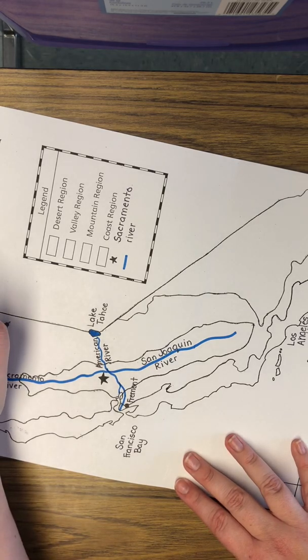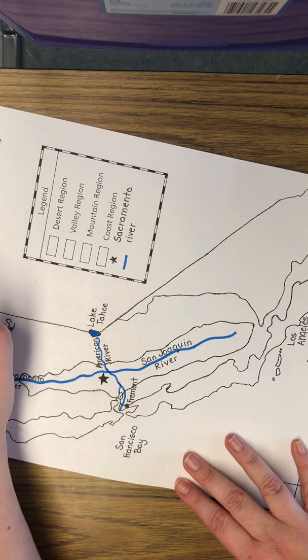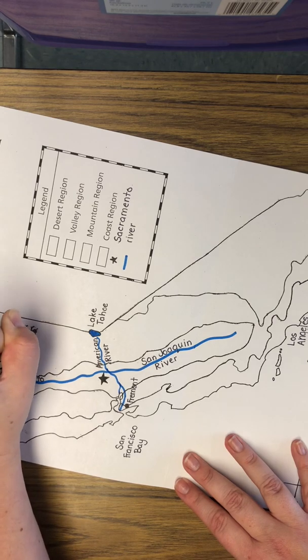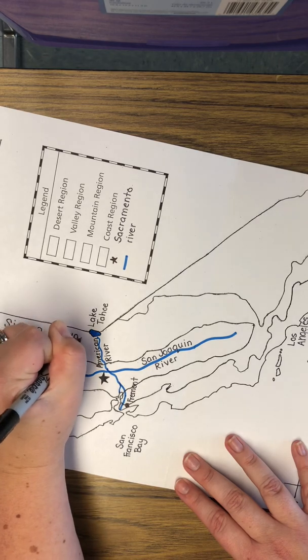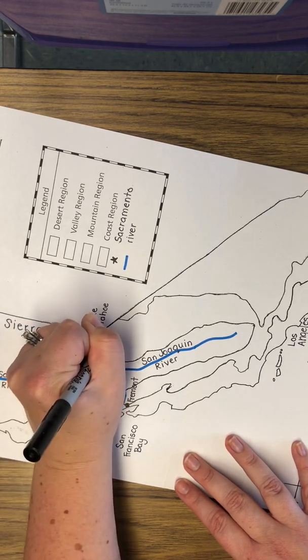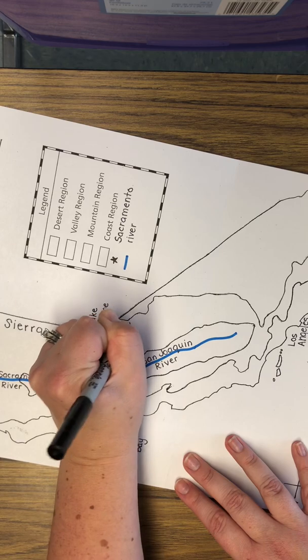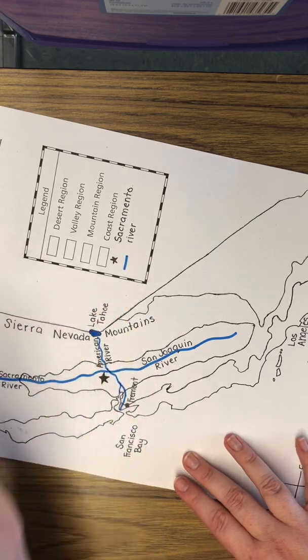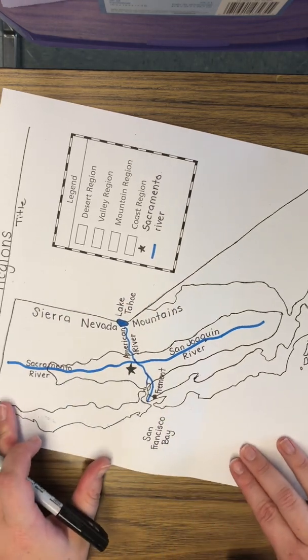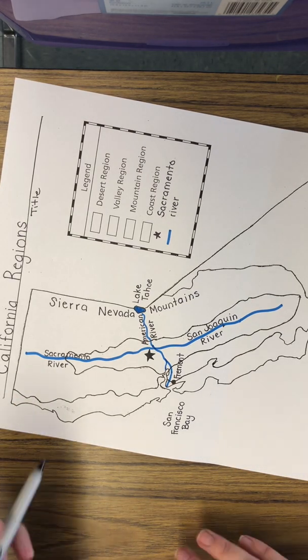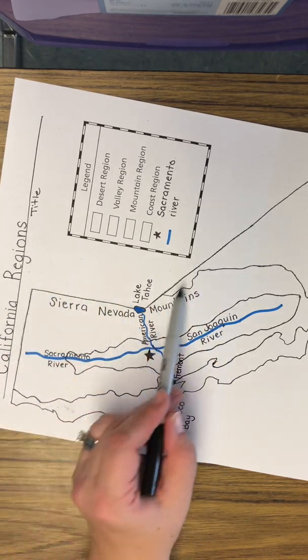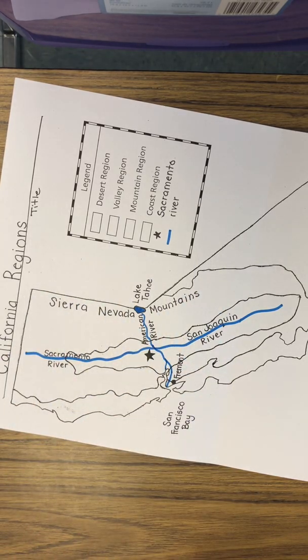So you'll see I'm going to label this a little bit larger. Sierra Nevada Mountains. Okay, Sierra Nevada Mountains. We share this border here with the state of Nevada, so it makes sense that it's named with the same name. All right, so that's one range of mountains.